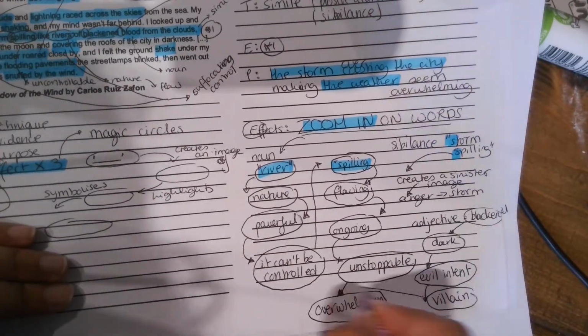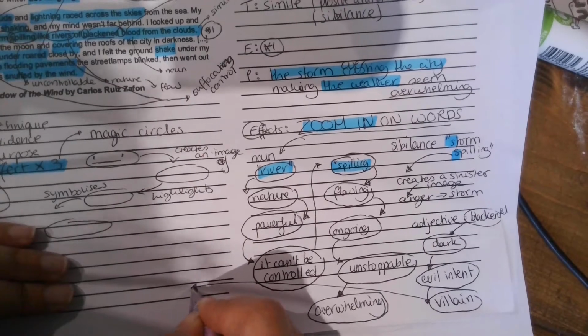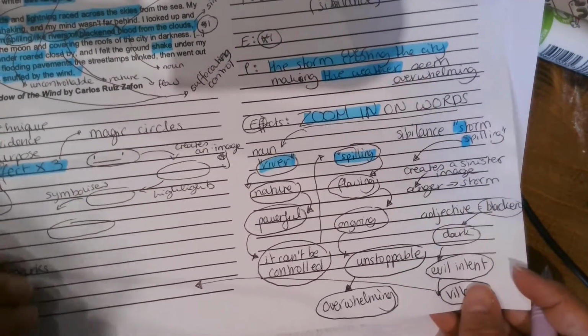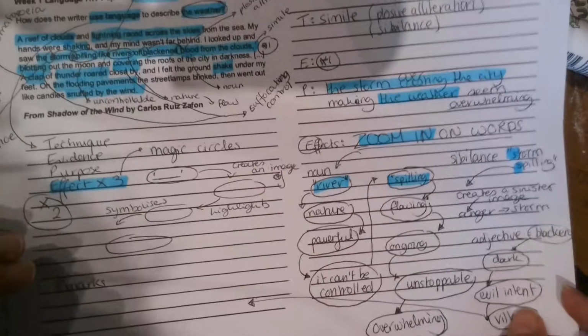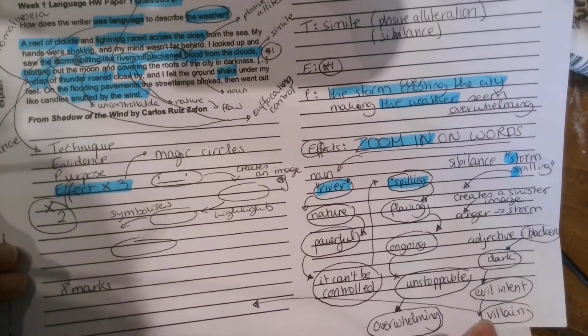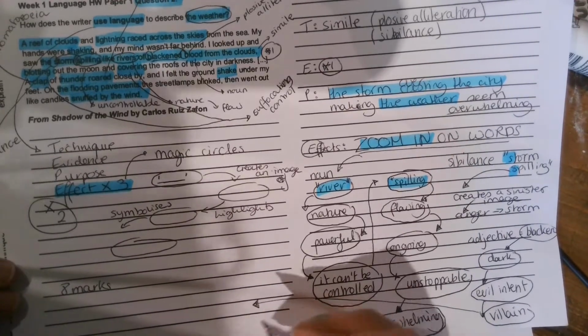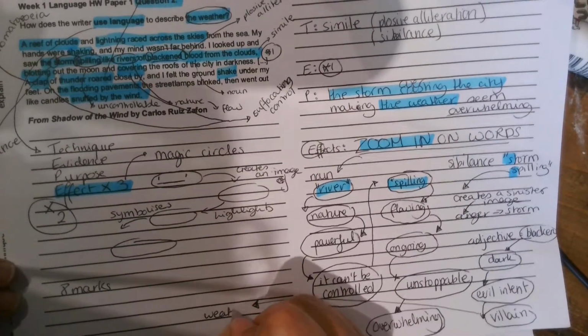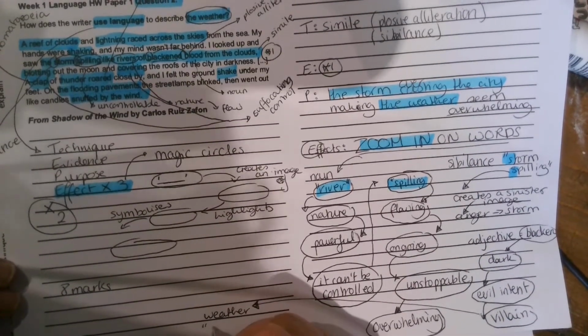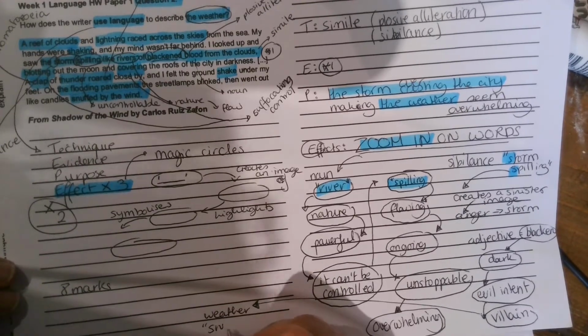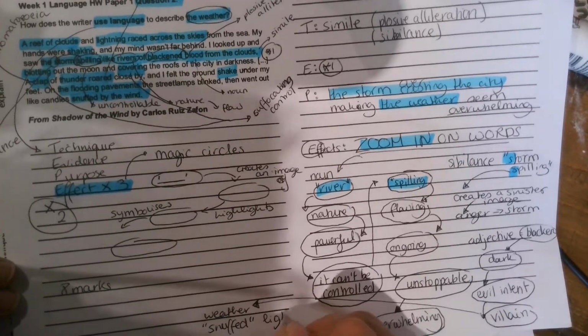But if you want to push it to a level 4, so that 7 out of 8 or that 8 out of 8, you might link this idea of a villain to the fact that towards the end of the extract, the weather snuffed the light.